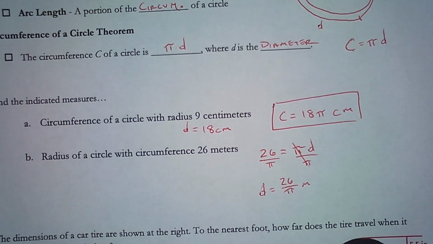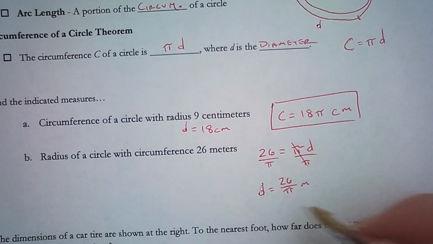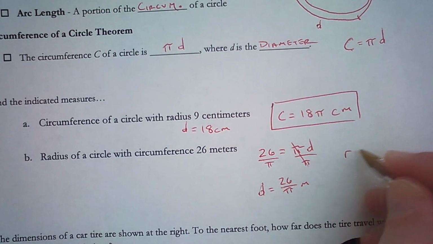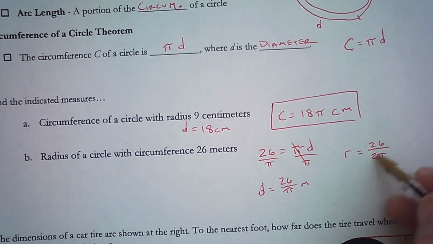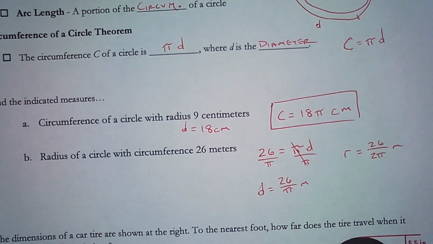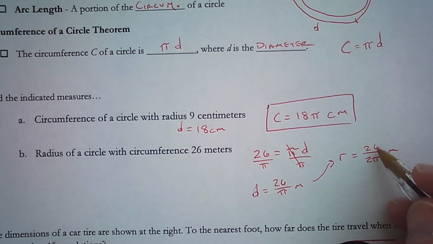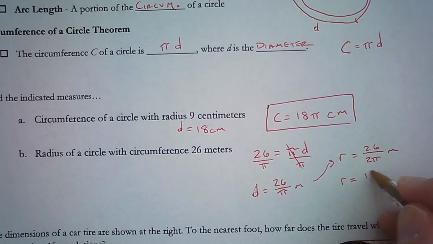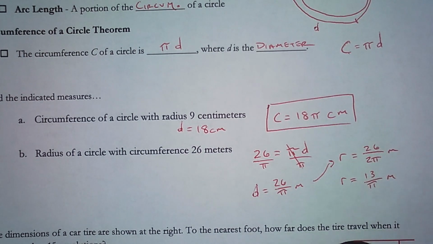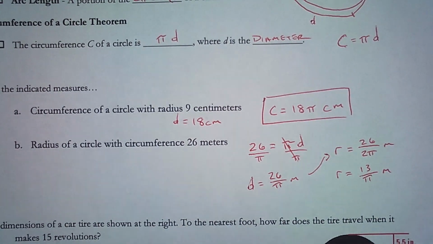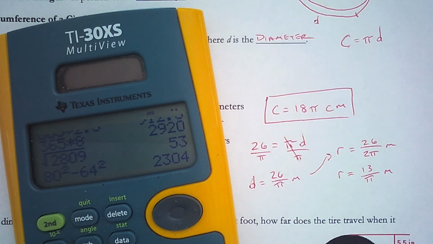Okay, now I'm actually asked for the radius. So I have to divide by 2 in order to get the radius. So the radius is 26 over 2 pi. Okay, so I'm actually dividing my answer by 2 in order to get the radius. Okay, so I could leave my answer like this. The radius is, and then 26 divided by 2 is 13, 13 over pi meters. We usually don't leave irrational numbers in a denominator though, so I might just want a decimal answer for this one.